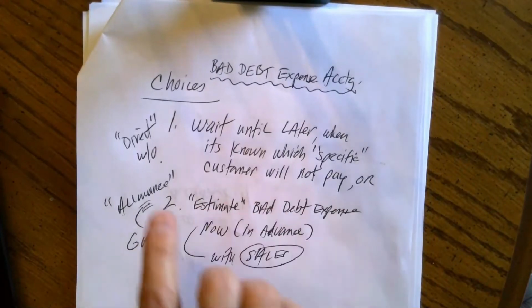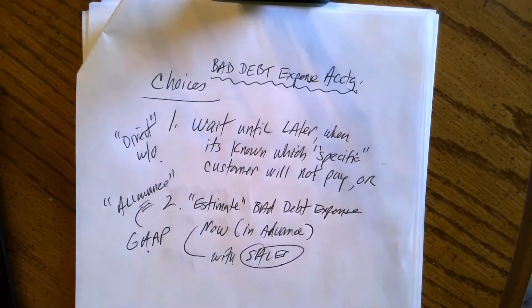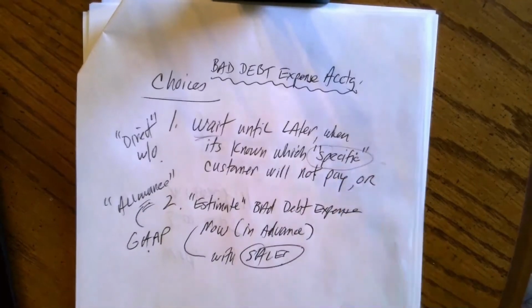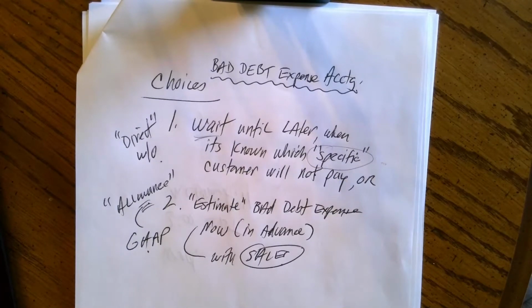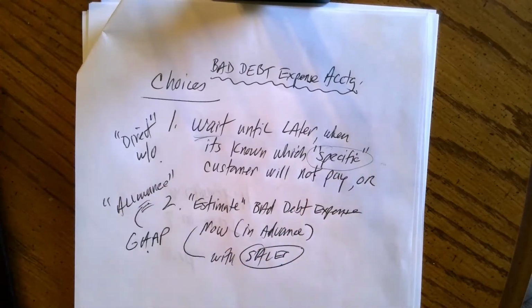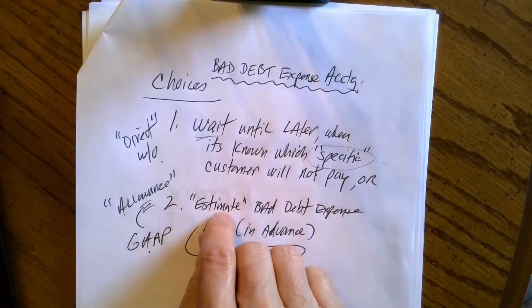Again, the direct write-off method, companies wait until they know a specific customer's receivable will not be collected. They may wait 6 months, may wait a year before they write it off, before they make the entry, debit bad debt expense, credit the allowance account.